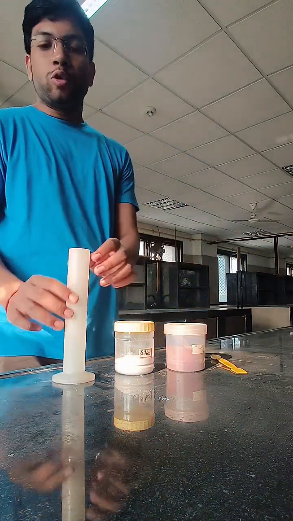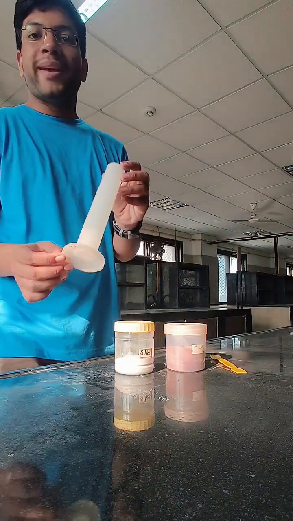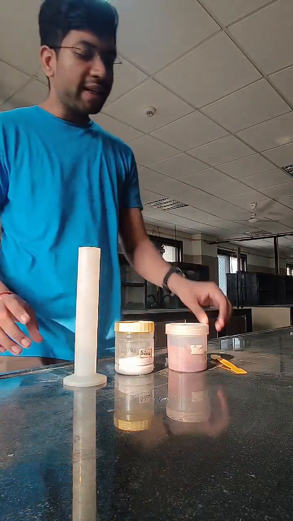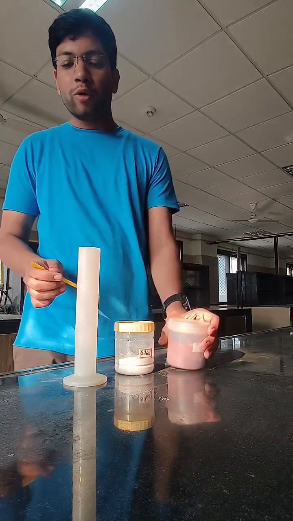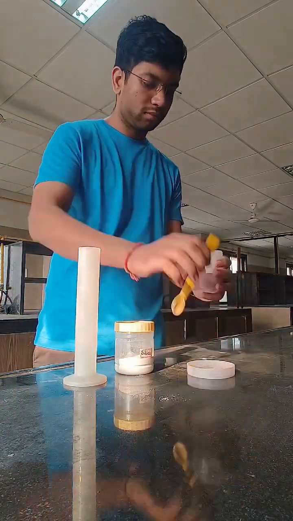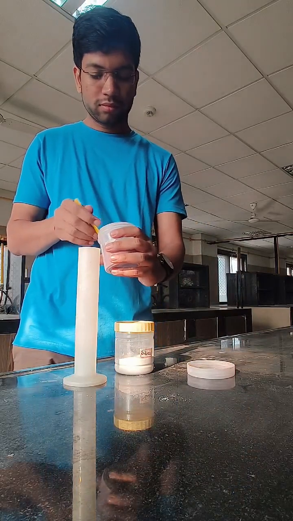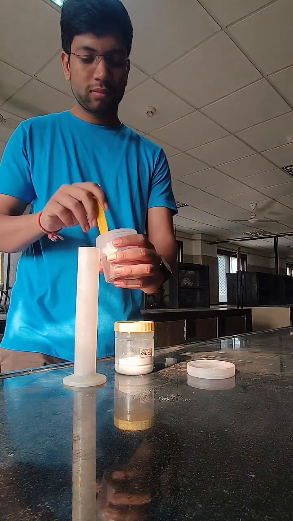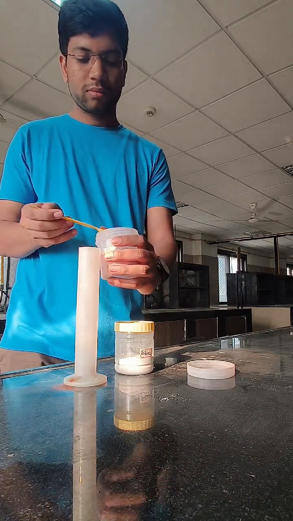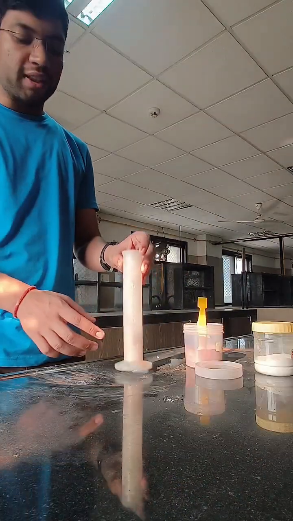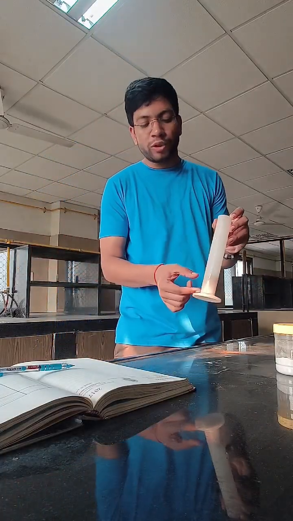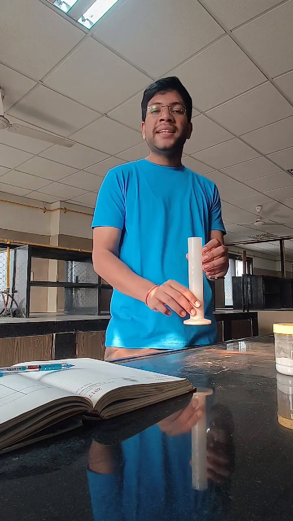The first step is to measure the weight of this measuring cylinder. After measuring the weight of the empty measuring cylinder, we need to pour 30 ml of brick powder into the measuring cylinder. We need to measure the weight of this again. After measuring the weight of this measuring cylinder with brick powder up to 30 ml, now we will tap it 10 times on the floor.